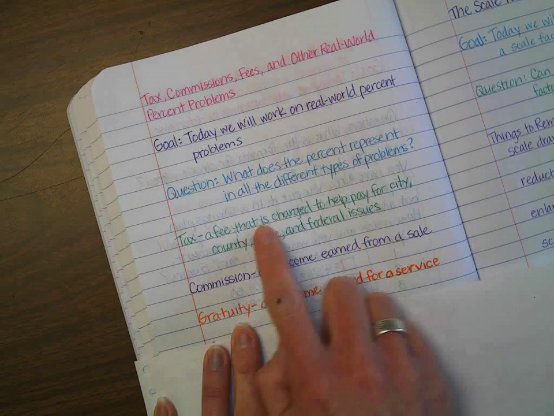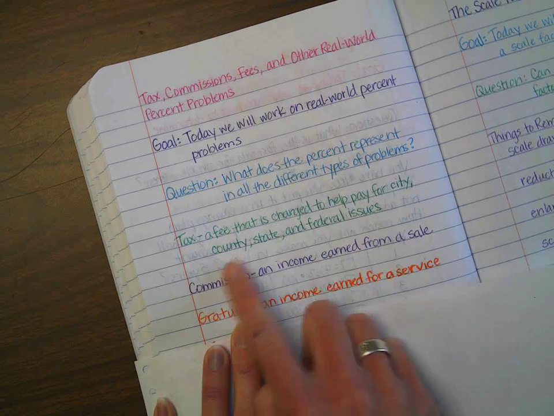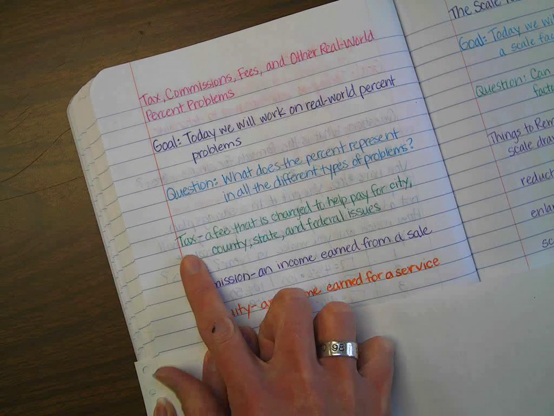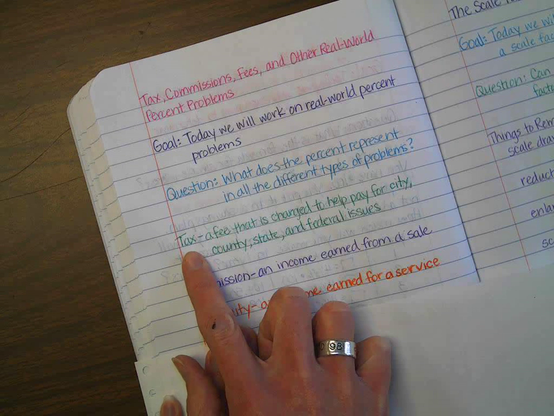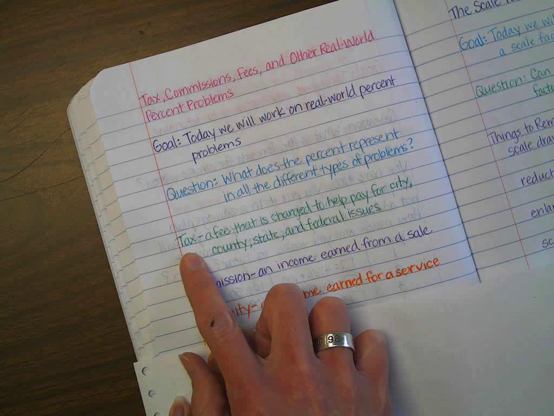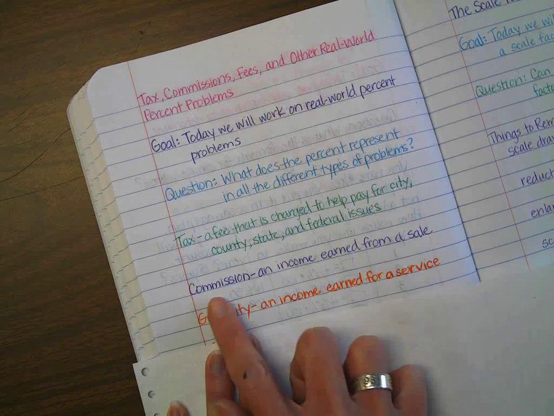So tax is a fee that is charged to help pay for city, county, state, and federal issues. Okay, we are all charged taxes. If you make an income, you get charged a tax. And those monies that they collect through taxes go to pay for potholes or new highways, new stop signs, new stop lights if they're out. So taxes are paid so that you can help maintain the place where you live.